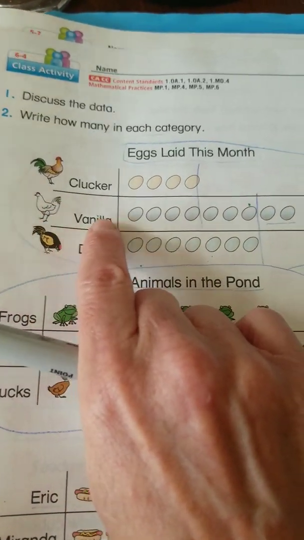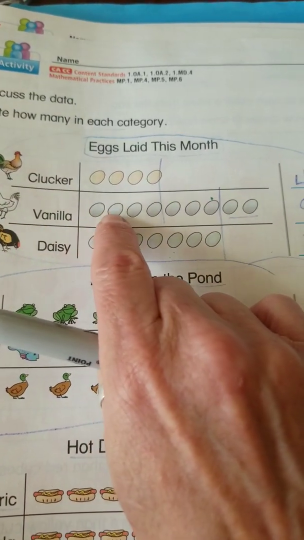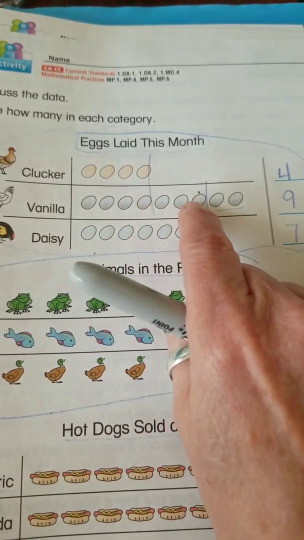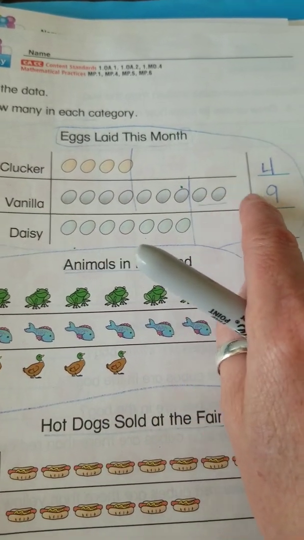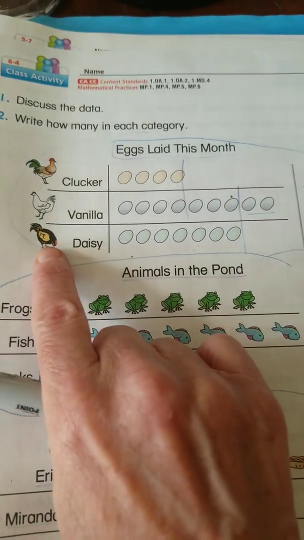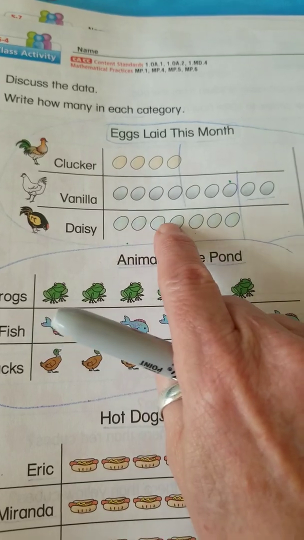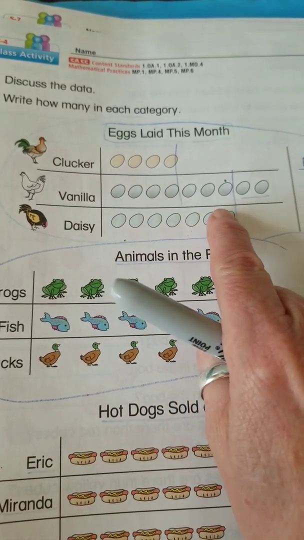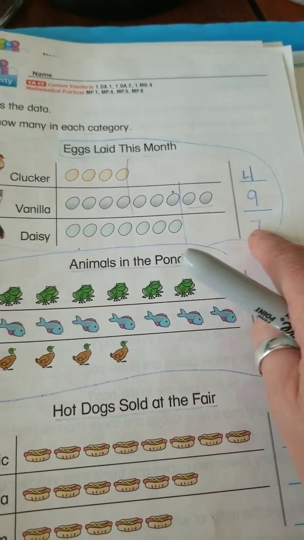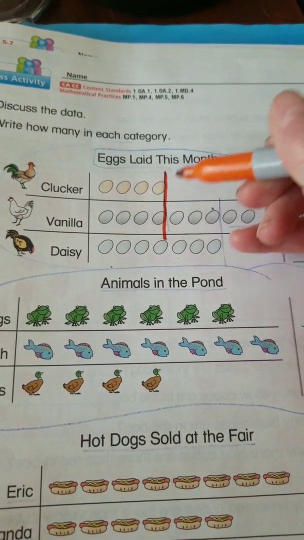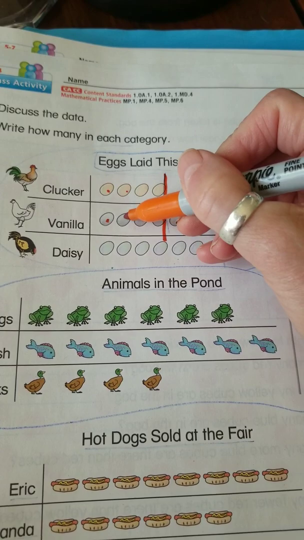This is Vanilla, and Vanilla laid this many eggs. This is Daisy, and Daisy laid this many eggs. Then I looked a little bit and I compared. I did this line here because these all match up.